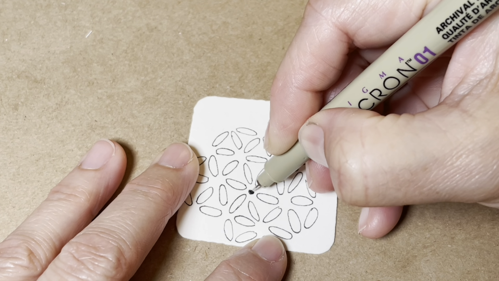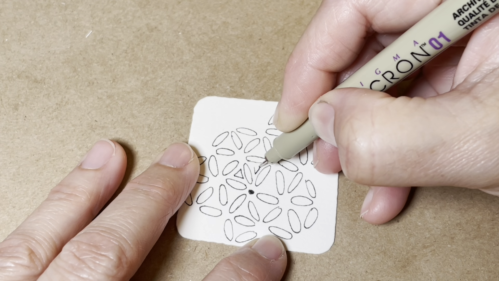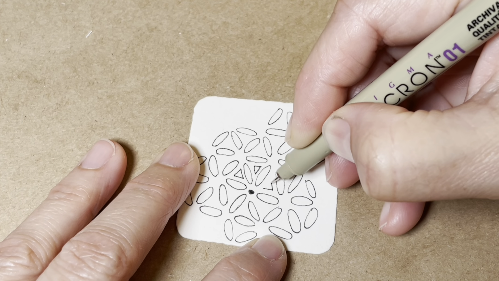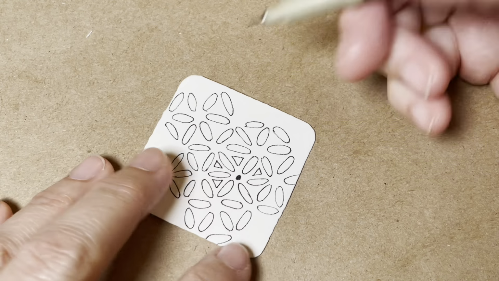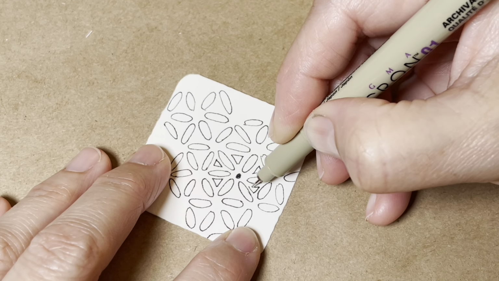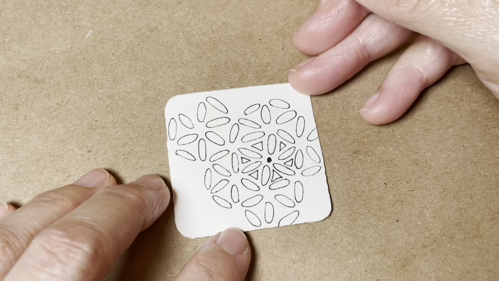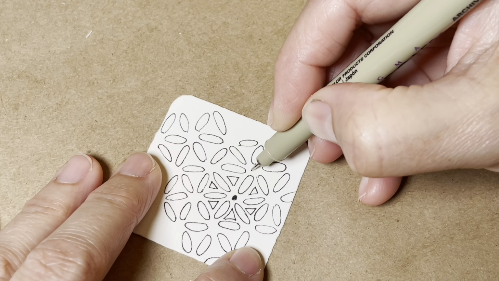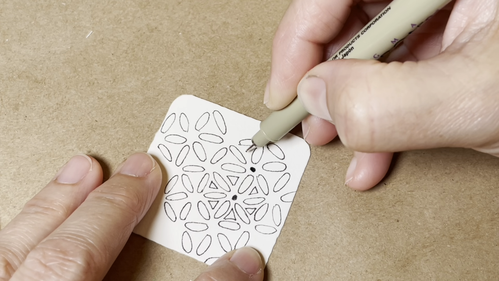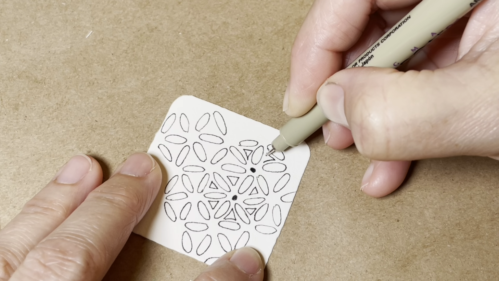Next, I'm coming in the middle of those 6 seeds and filling in a little orb, and then filling between those seeds with triangles. So I'm just auraing inside of those seeds. So count 6, find that center, add a little orb, and then aura inside of the triangles.